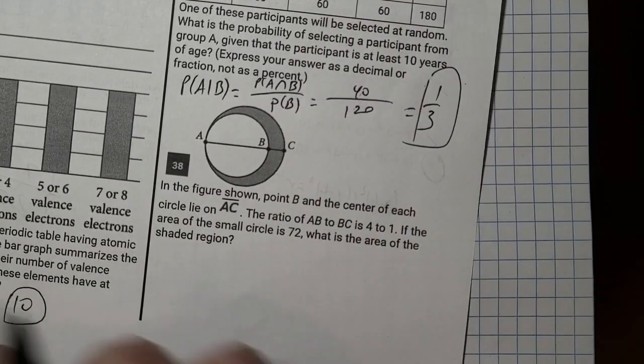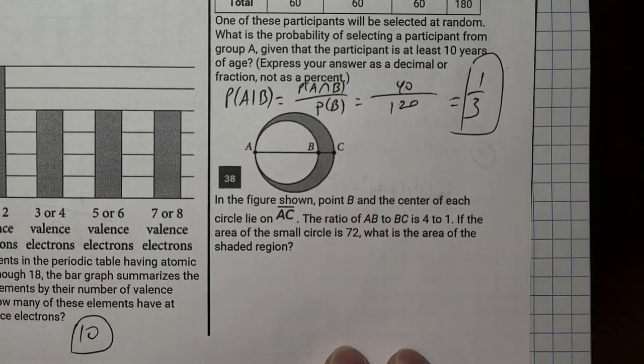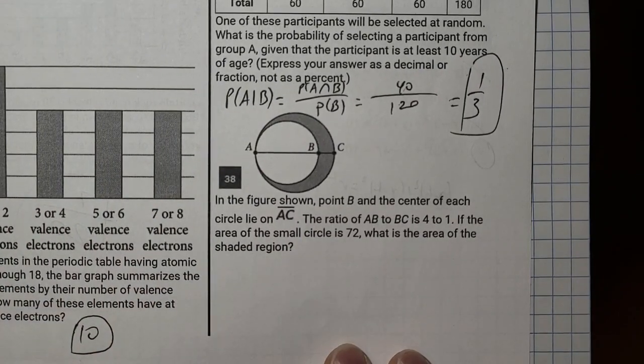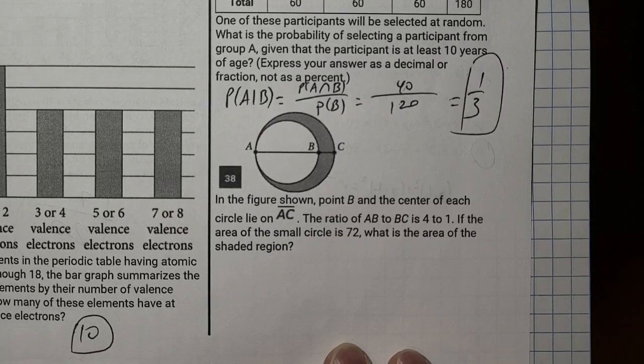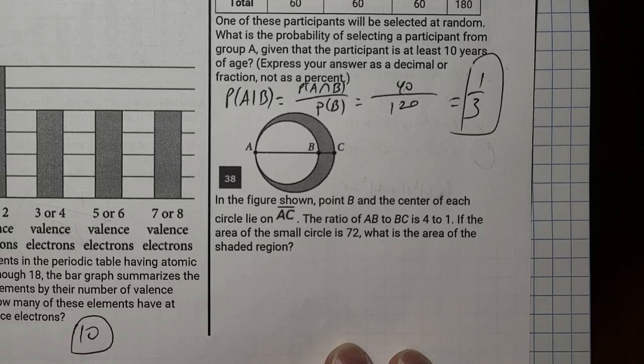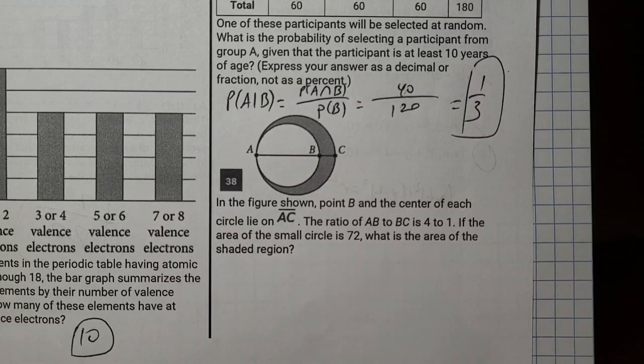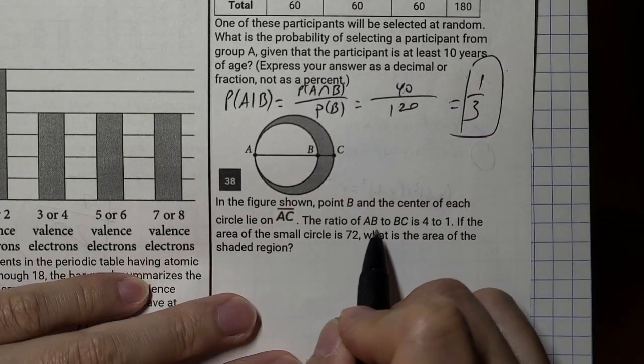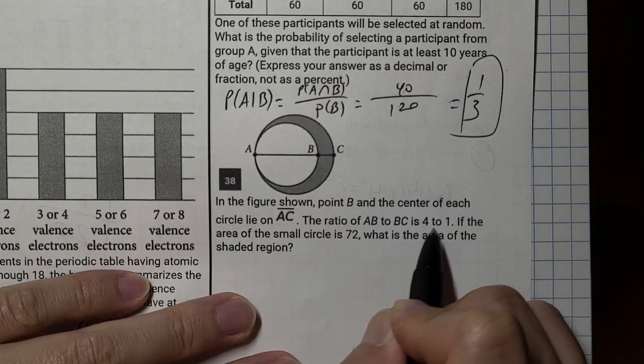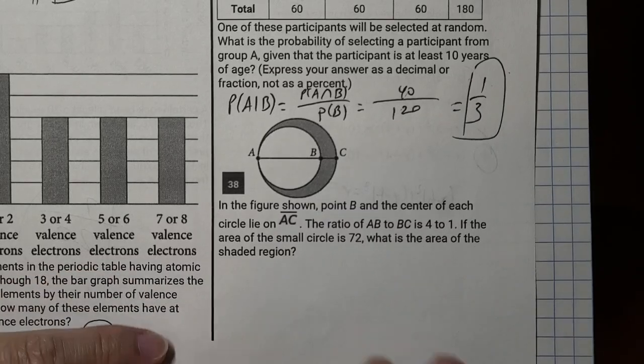Last one. In the figure shown, point B and the center of each circle lie on line AC. The ratio of AB to BC is 4:1. If the area of the small circle is 72, what's the area of the shaded region? Okay, so this is probably a multi-step problem. The ratio of AB to BC is 4:1.